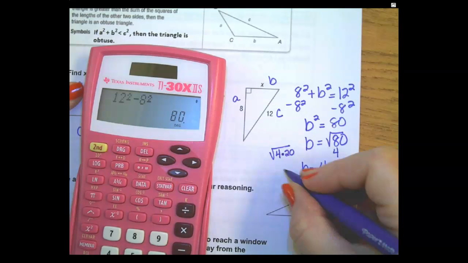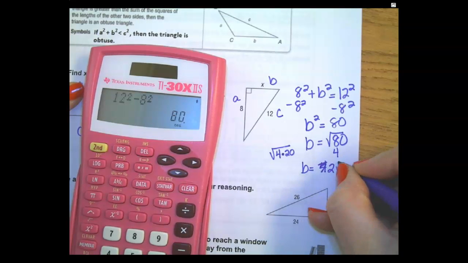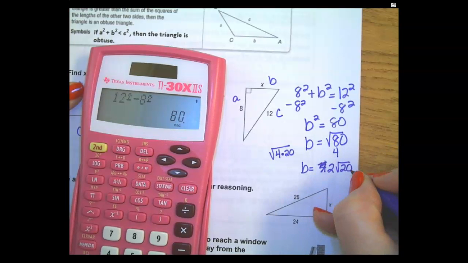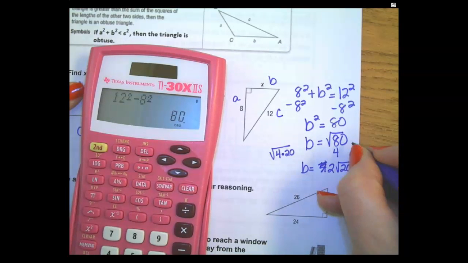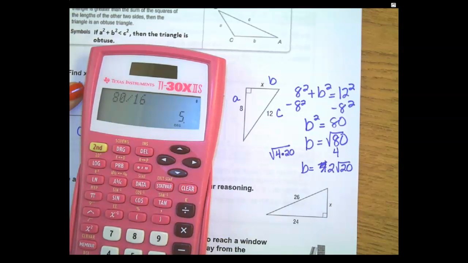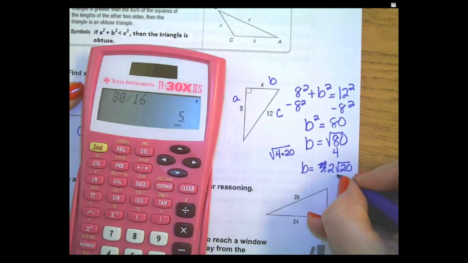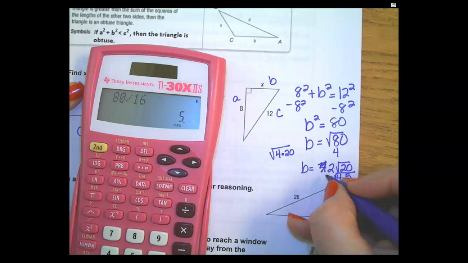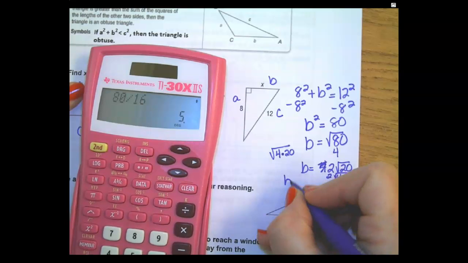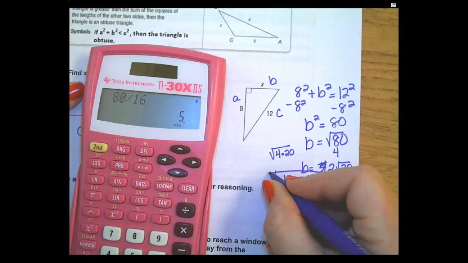Take out that 4. So that's 2 times the square root of 20. 4 also goes into here. Did 16 go into 80? 80 divided by 16, it did. So I should have taken out 16. But I can still go because this is 4 times 5. If I take out my 2, then b is equal to 4 times the square root of 5. I'm so sorry. I got there.